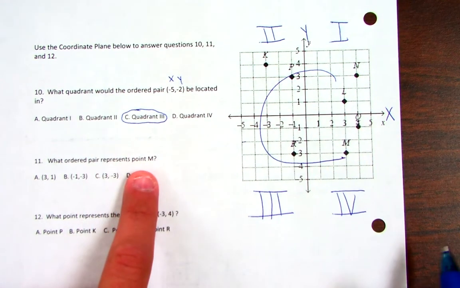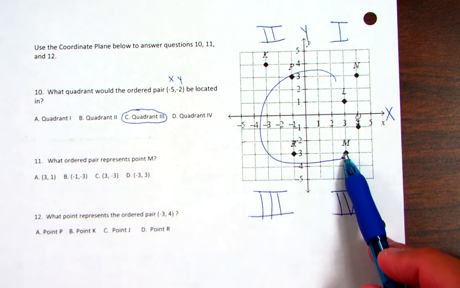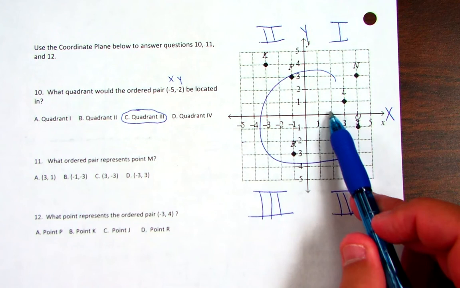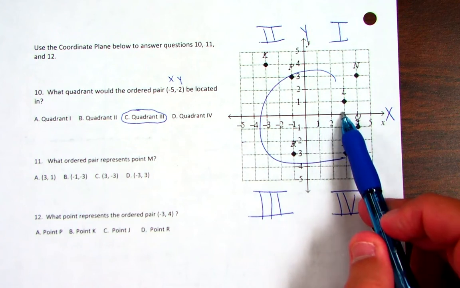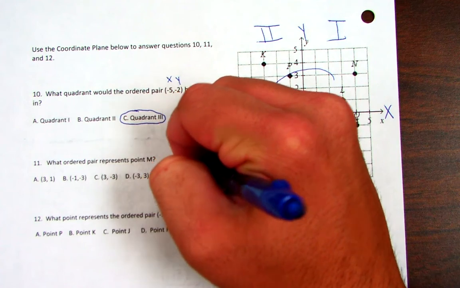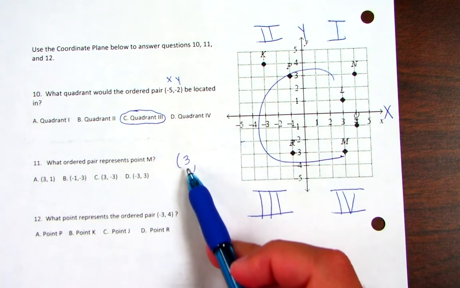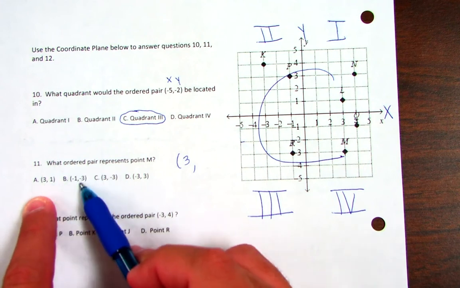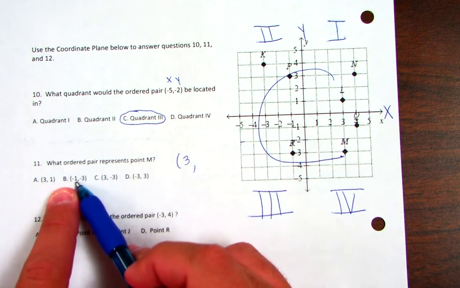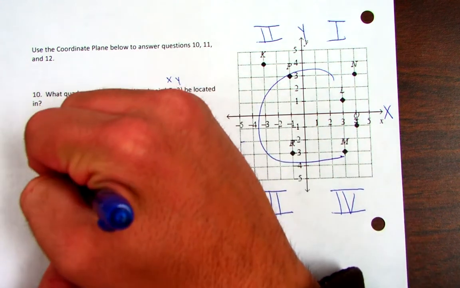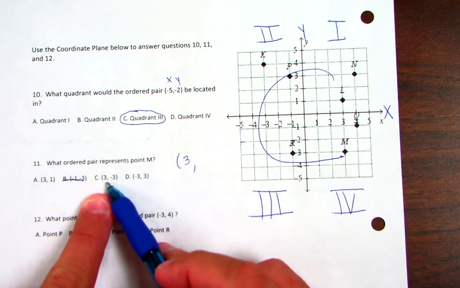What ordered pair represents point M? Well, here's point M. So from the origin, I had to move to the right first. 1, 2, 3. So I have to start with the 3. Knowing that my x value is a positive 3, well, that has a chance. B says my x value is negative 1. Well, that's not true. My x value is positive 3, so B's out.